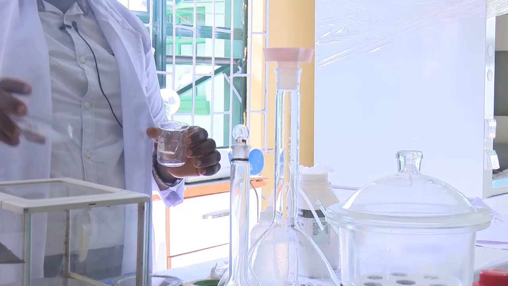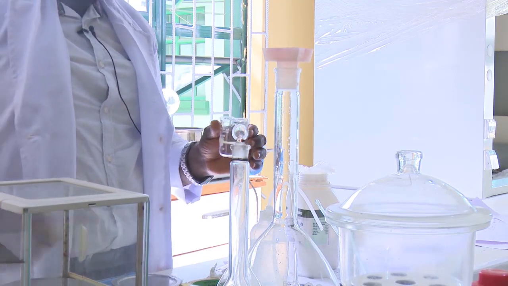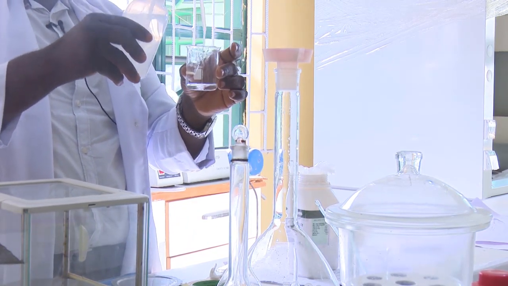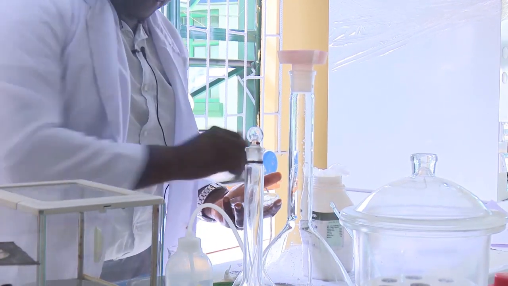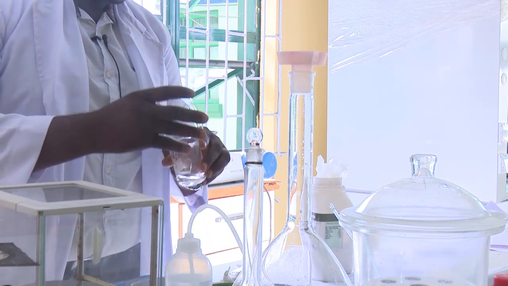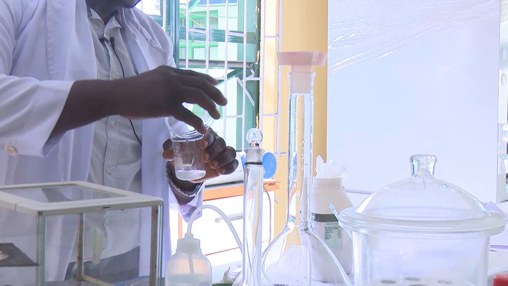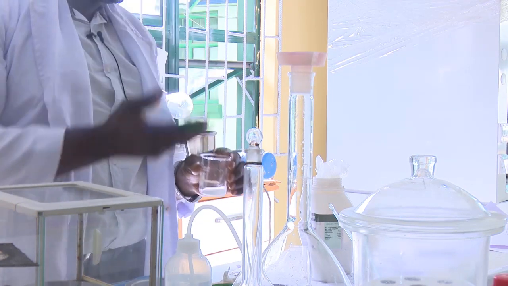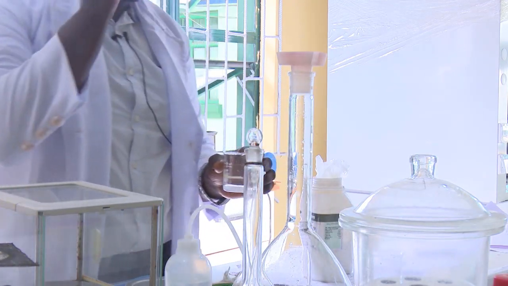So now, I have my salt here that I'm going to pour inside the beaker. But before I do that, I have to add a little water into the beaker. This is my beaker, and this is my salt. So I am pouring it inside the water, the deionized water. Ensure that every bit of it is taken away from the evaporating dish. Otherwise, you will not have exact concentrations from what you prepare.